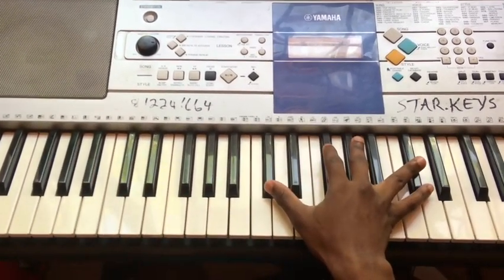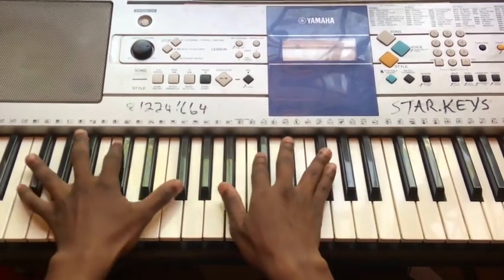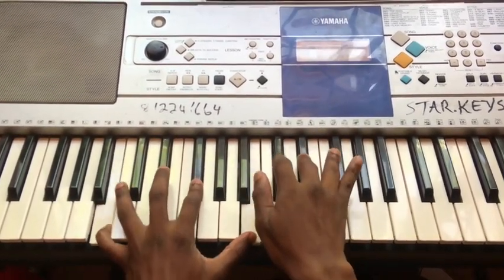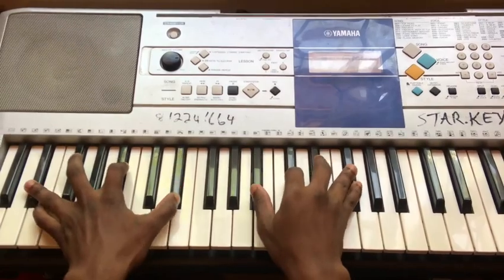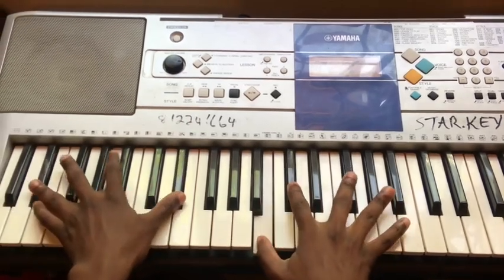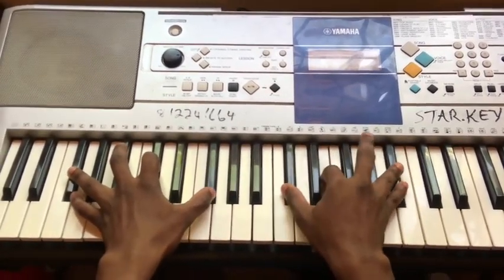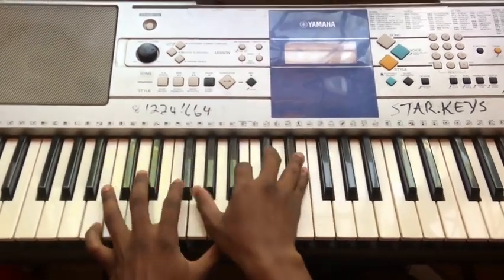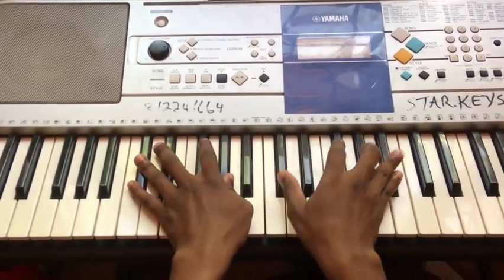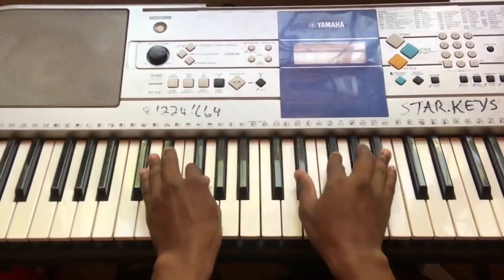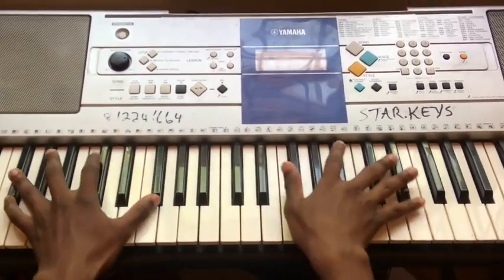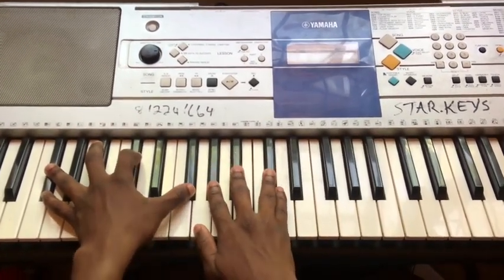Oftentimes, they say the deceptive cadence is going to a 6. The 6. See, it's a bit confusing.